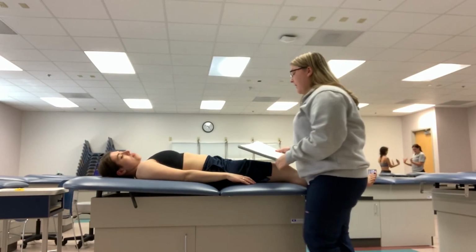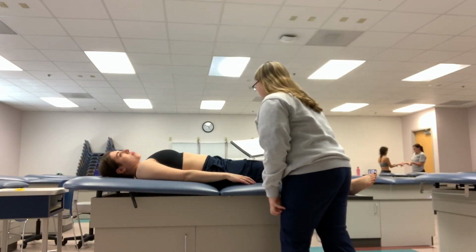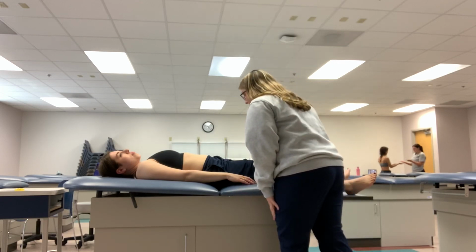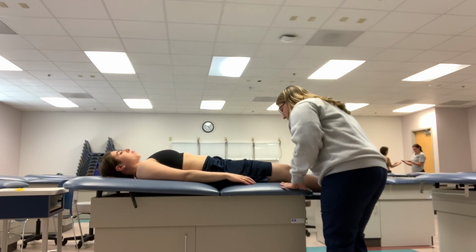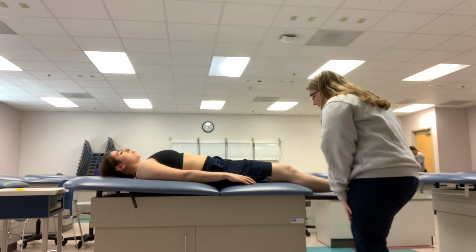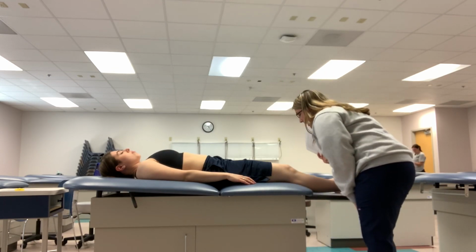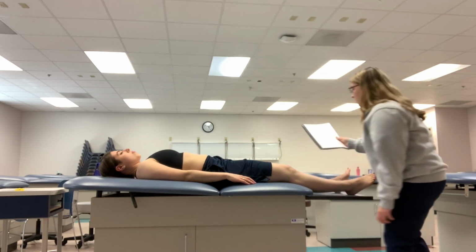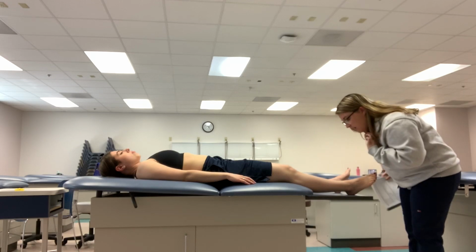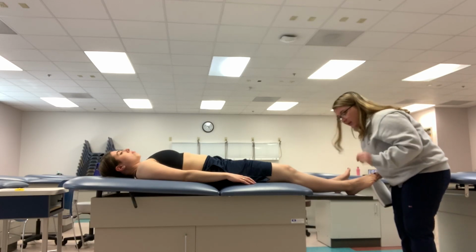Okay, so now I'm inspecting the area over the hip, the ASIS and the greater trochanter. I'm inspecting the thigh and knee over the medial and lateral femoral condyles, tibial tuberosity, patella, and patellar tendon. I am inspecting the leg and ankle over the tarsal bones, the medial and lateral malleoli, and the Achilles tendon.